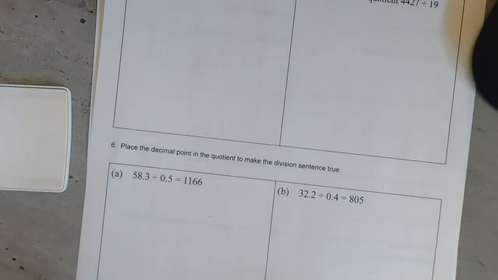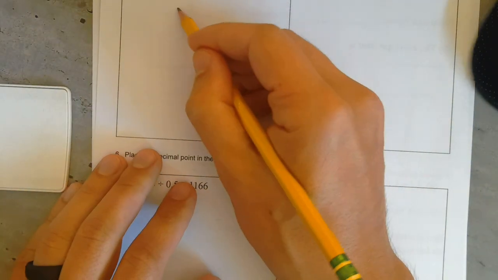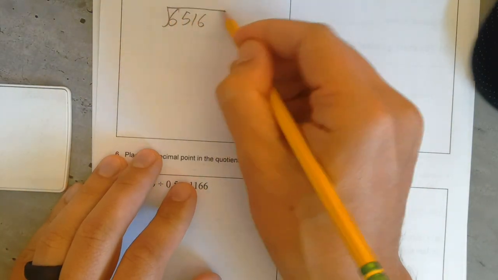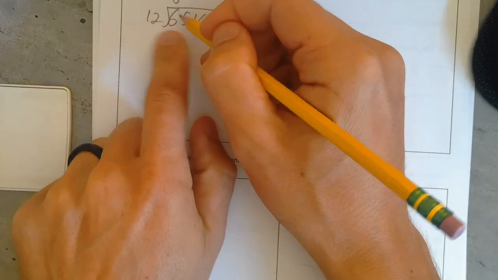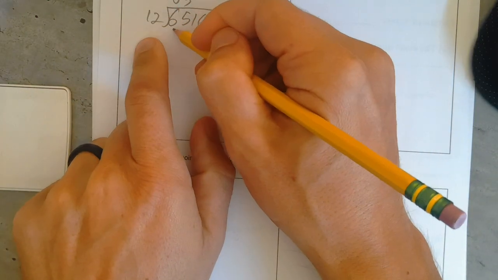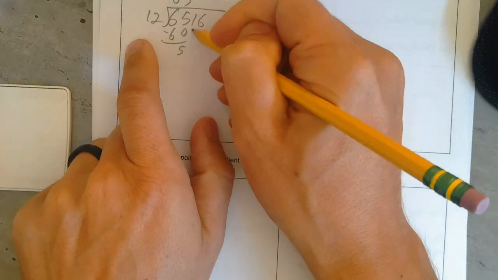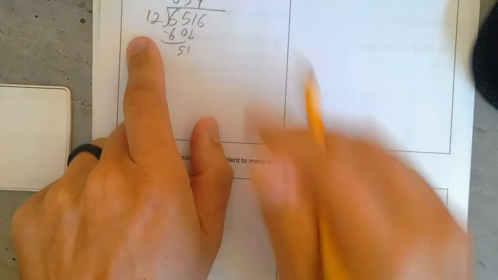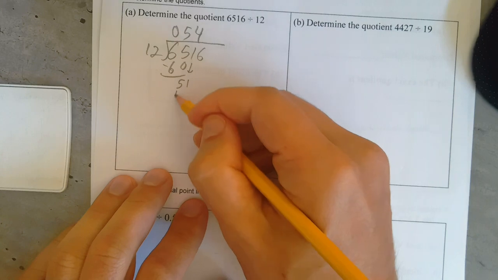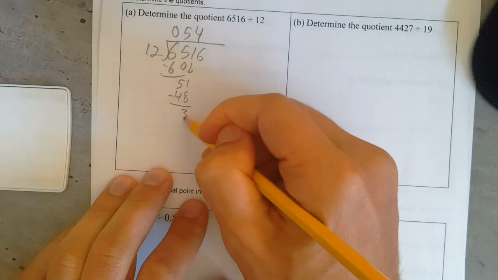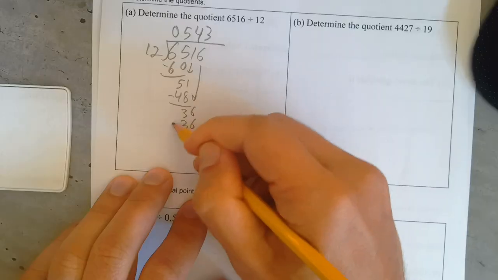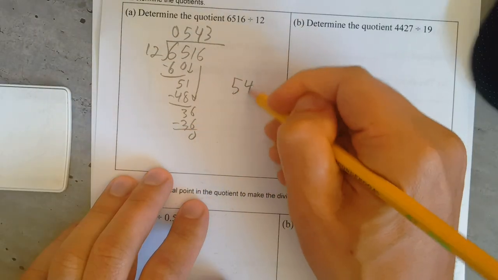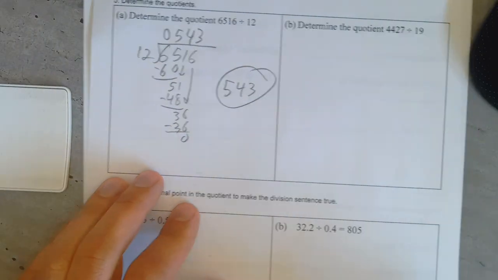Check out number 5. Now I've got quotients. So here's where I divide. Dividend in the house. 12 goes into 6, it doesn't. 12 goes into 65 5 times. It would be 60. 12 goes into 51 4 times. It would be 48. That's 6. 3 times 12 is 36. That worked out to be a whole number, 543.